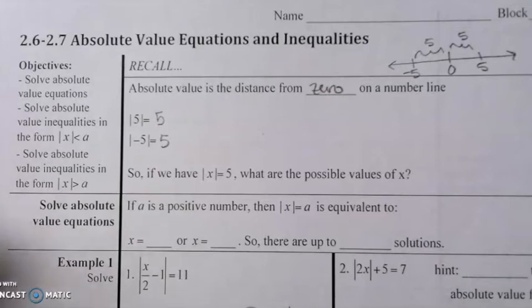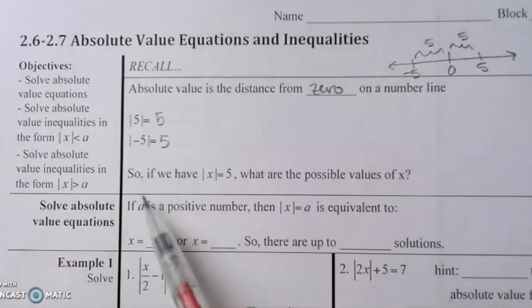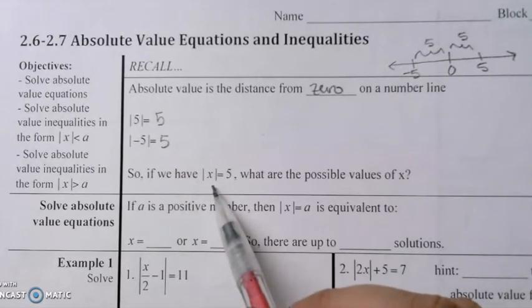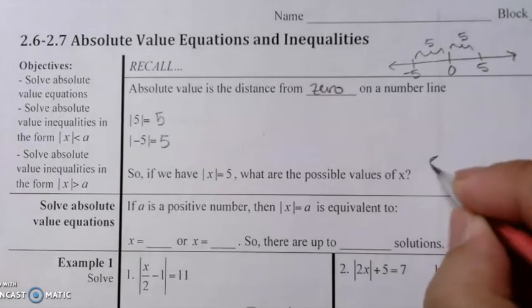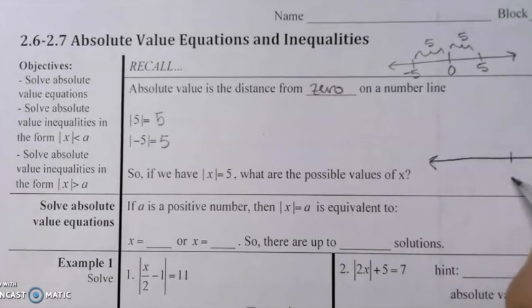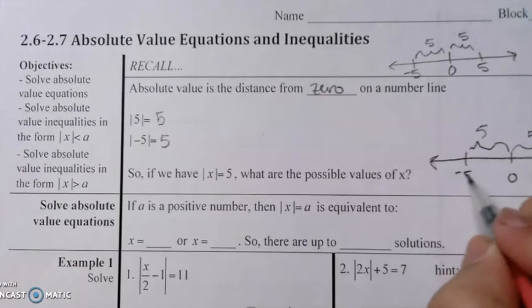The new way of thinking about this is that instead of looking at the absolute value of a number, now we can take the absolute value of a variable and say that the variable must have certain values if its distance away from 0 is 5. So what are the possible values of x? Well, if we look at a number line, and here's 0, a distance of 5 away is at 5, and a distance of 5 away is negative 5.